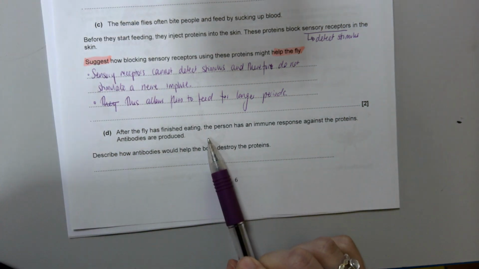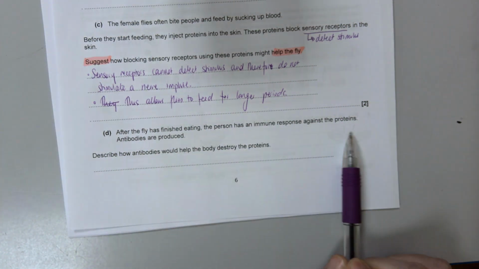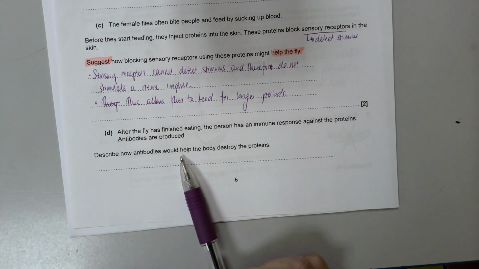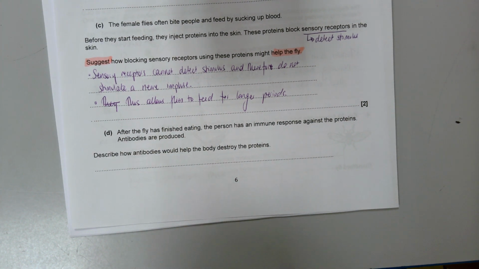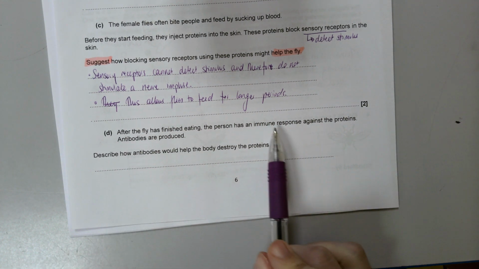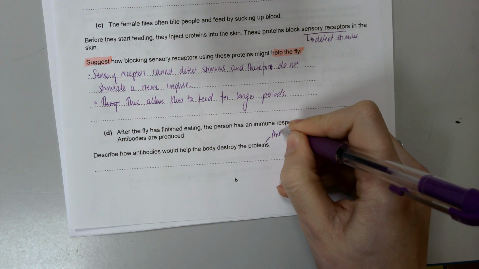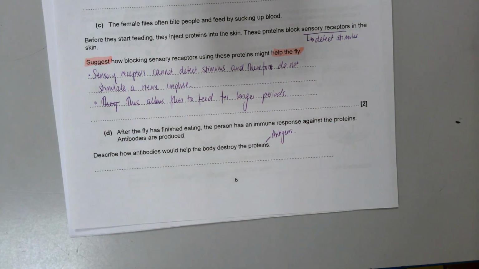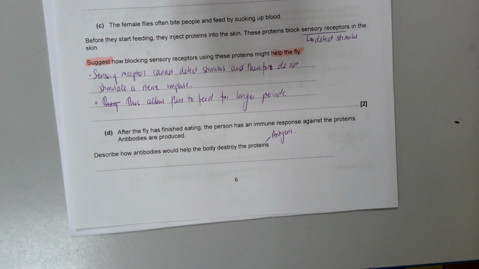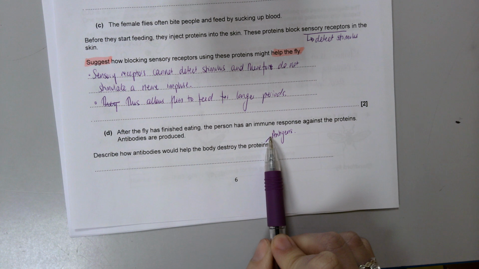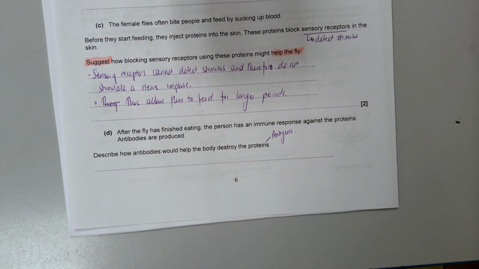After the fly has finished eating, the person has an immune response against the proteins. Antibodies are produced. Describe how antibodies could help the body destroy the proteins. So, the proteins in this case are going to act like antigens. Alright, and antibodies bind to antigens. Alright, and they tag them for the immune system.